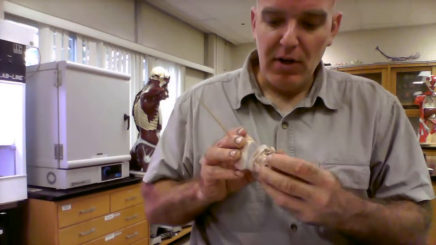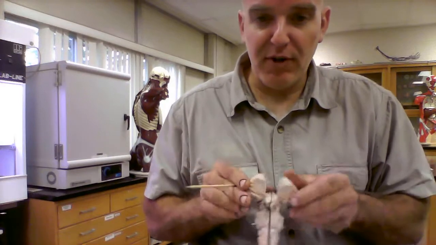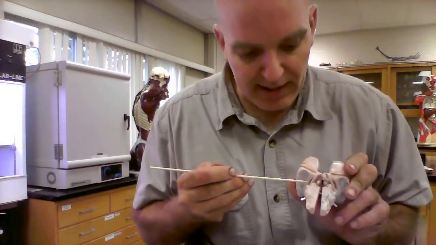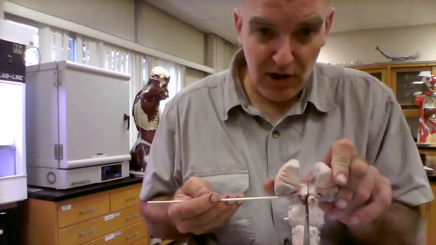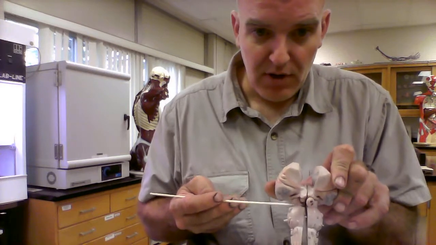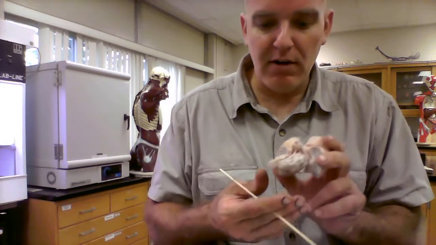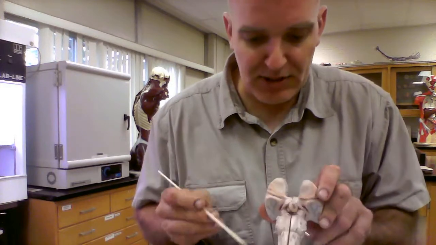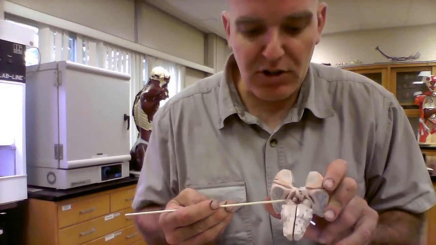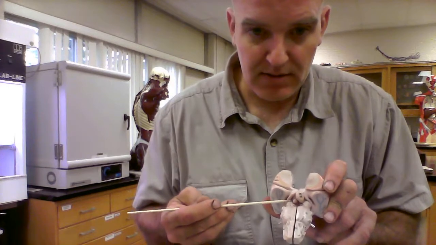Okay, now the midbrain is composed of some vertical fibers running off the pons right here, these vertical fibers, and they're called cerebral peduncles. Do not confuse these with cerebellar peduncles, because cerebellar peduncles are not cerebral peduncles. These are cerebral peduncles right there.